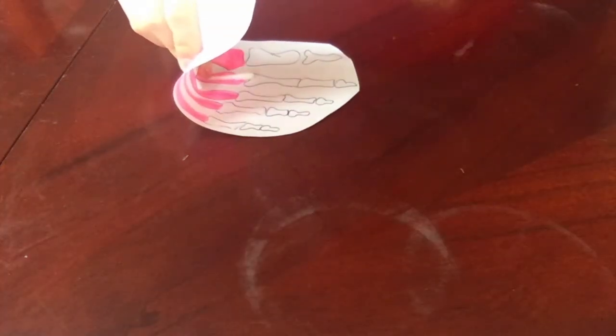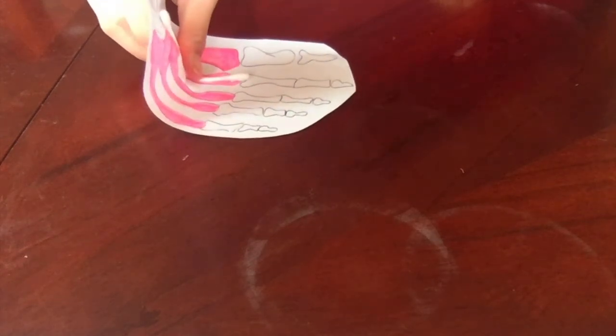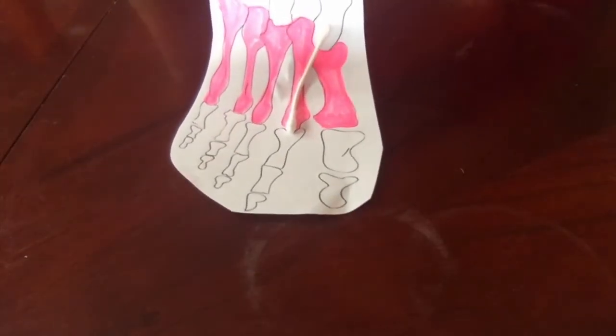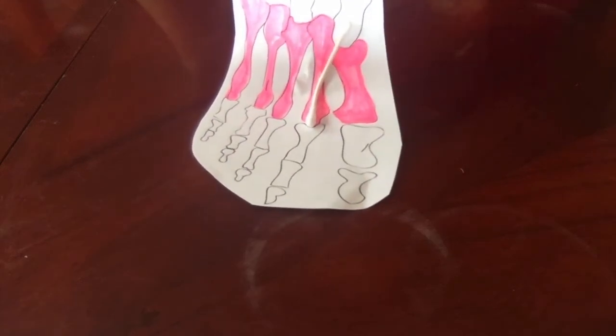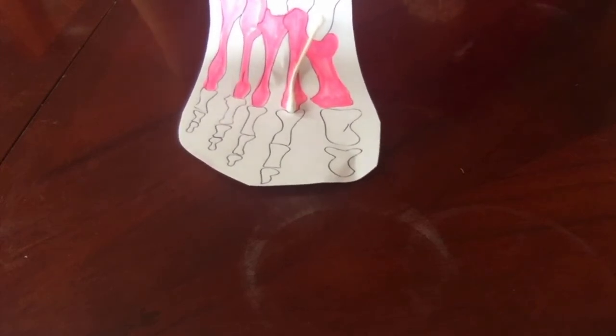To simulate a fracture, we are going to slam the foot down into the ground with the toes pointing downward and the heel pointing upward. And as you can see, in a fractured bone, this bone is bent. Compare this to your uninjured foot and talk about the differences between a fractured foot and a not fractured foot.